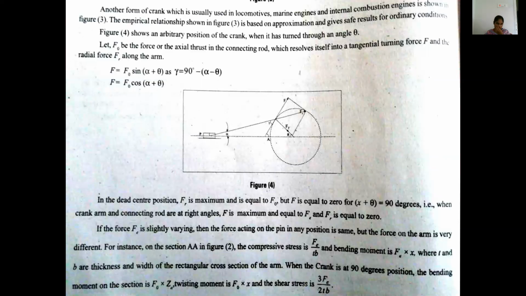Next, another part of the crank which is usually used in marine engines and IC engines is shown in the figure. The empirical relationships are also based on approximation and give the same results for ordinary conditions. Consider an arbitrary position of the crank when it is turned through an angle theta.